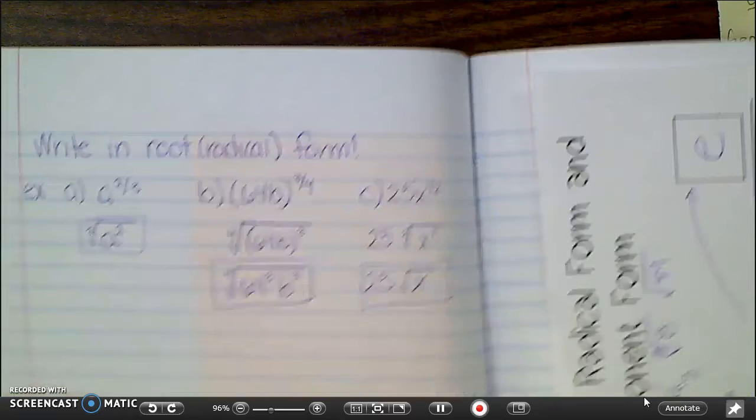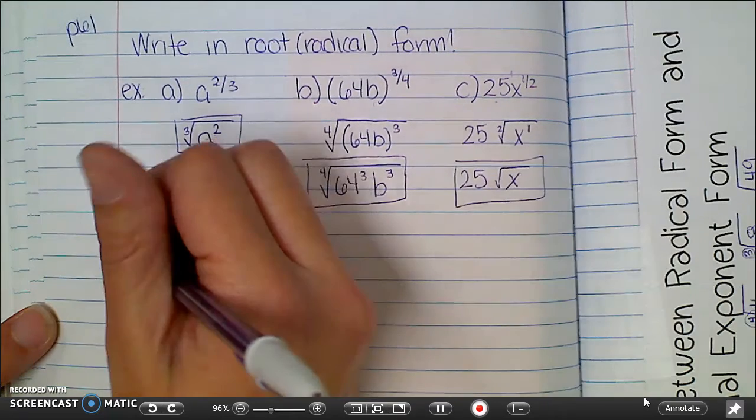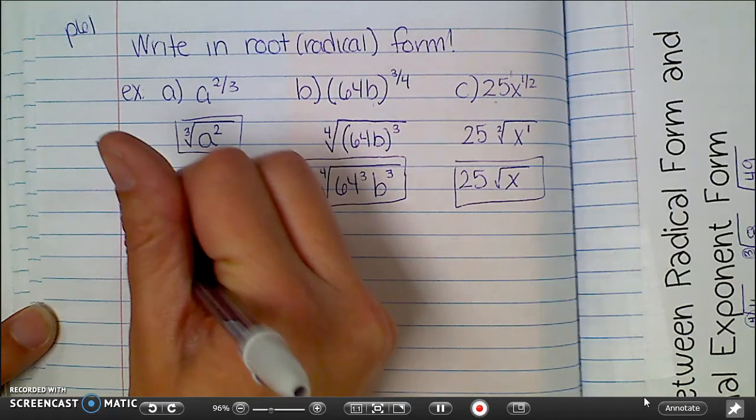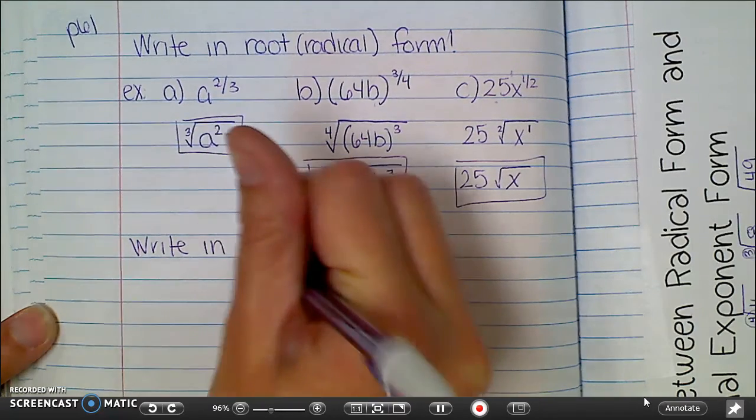So now we're going to go the other way. I'm going to give you stuff in radical form, and we're going to rewrite it in exponent form. So write in exponent form.